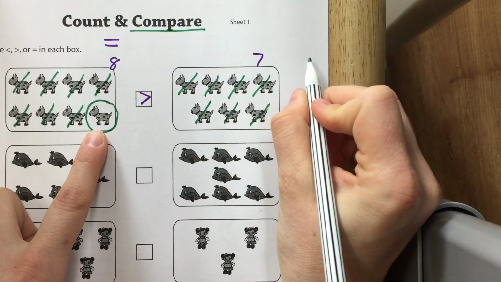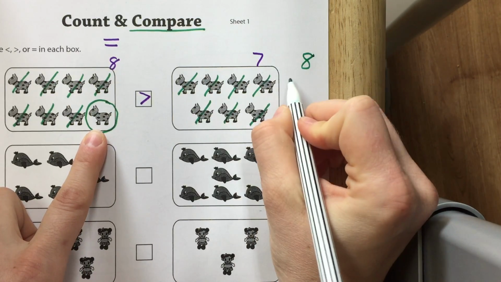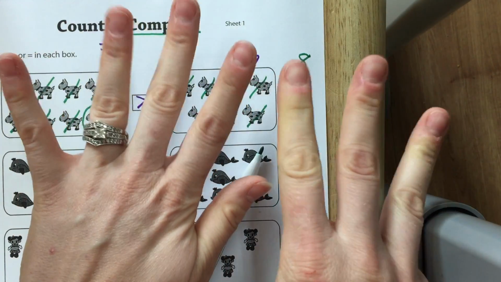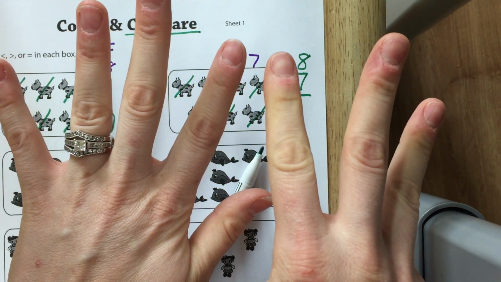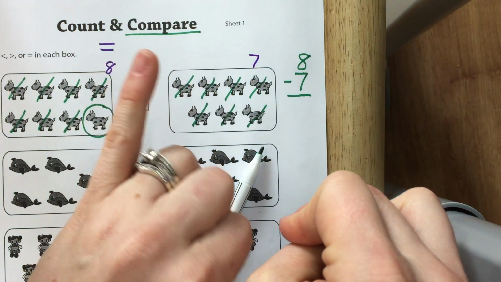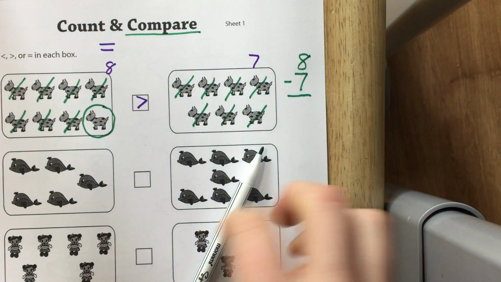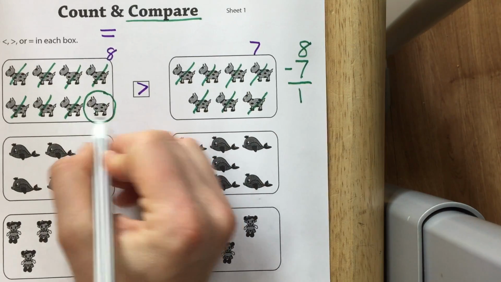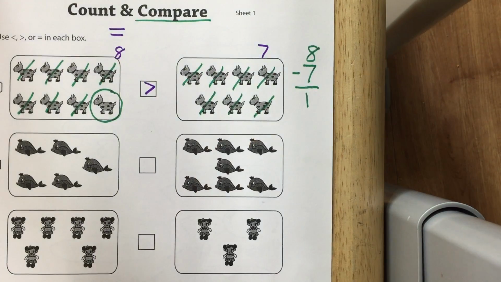The other way you could figure this out is doing subtraction, 8 minus 7, to find the difference. I could use my fingers. I have 8, and I'm going to take away 1, 2, 3, 4, 5, 6, 7. I would just have 1 left. 8 minus 7 is 1. 8 is just one more than 7.